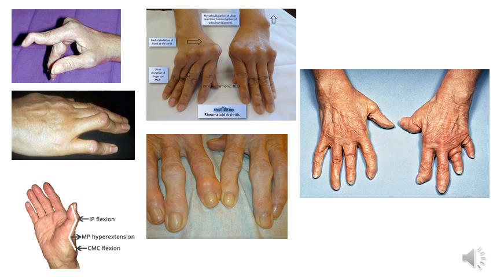Before we go on to the palpation, we will be seeing a few examples. Here, what is this type of deformity? Here you can see the distal interphalangeal joint is flexed. So this is the swan neck deformity seen in cases of rheumatoid arthritis.